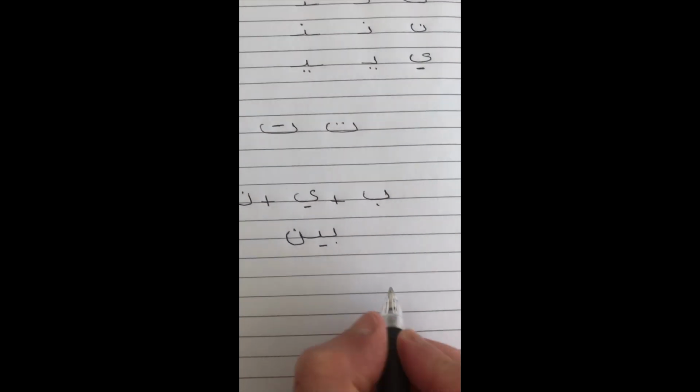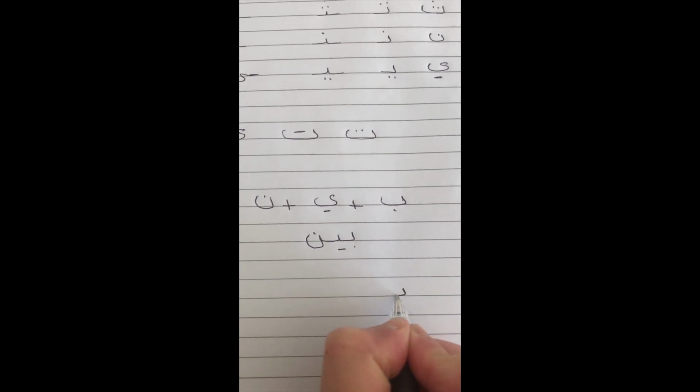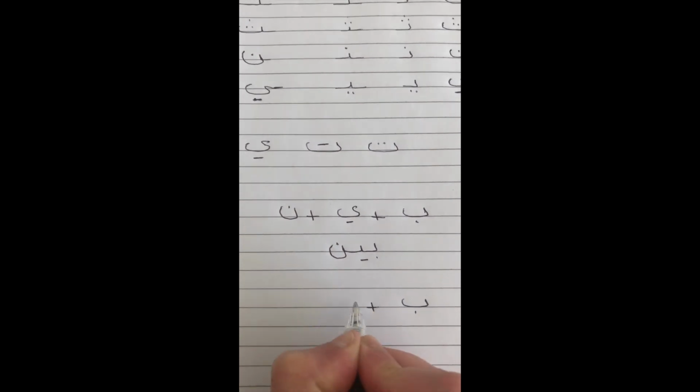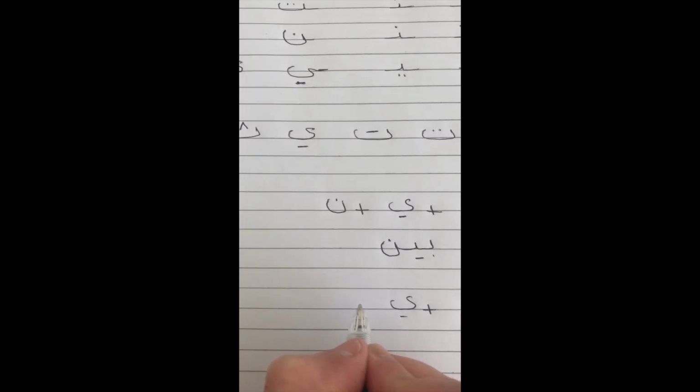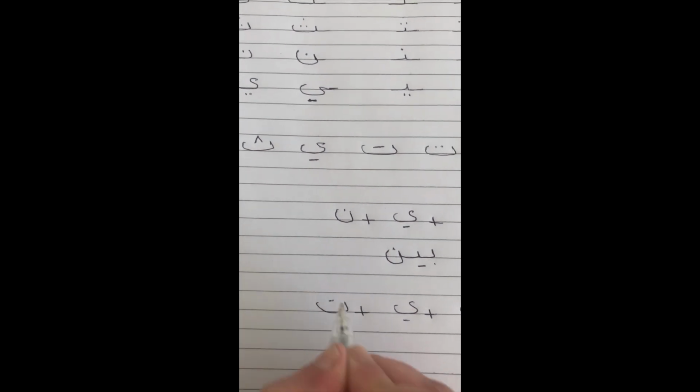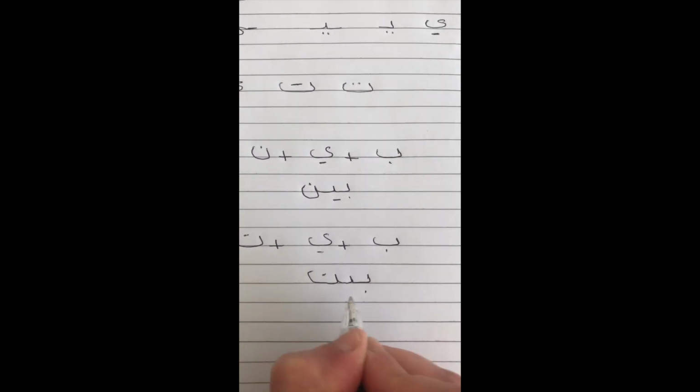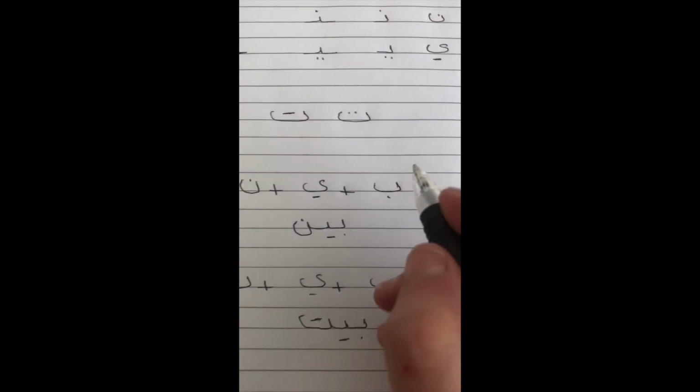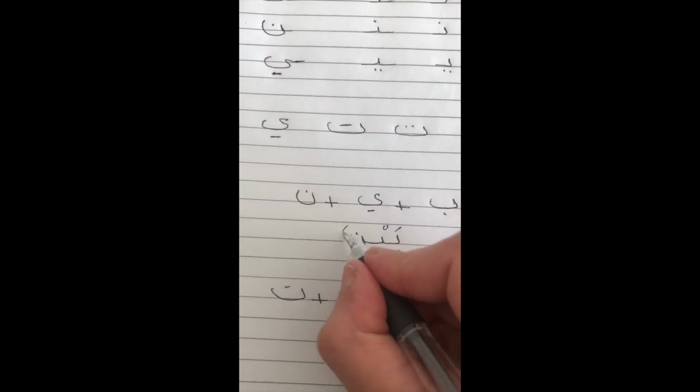Another example is ba plus ya plus ta is written like this. I'll read the first one. بين, in between. بيت is a house.